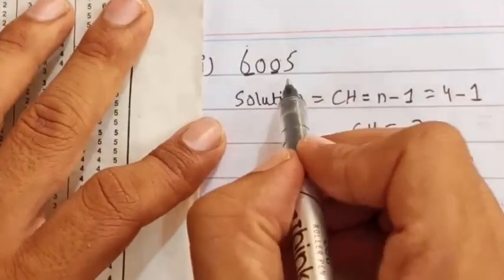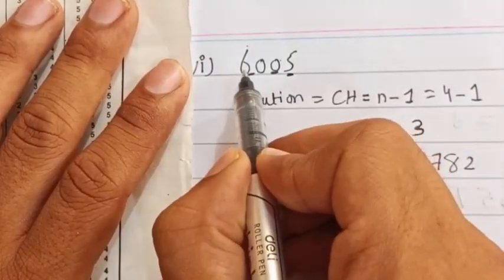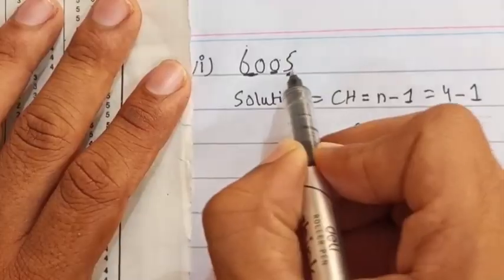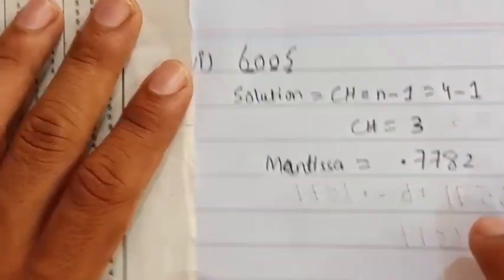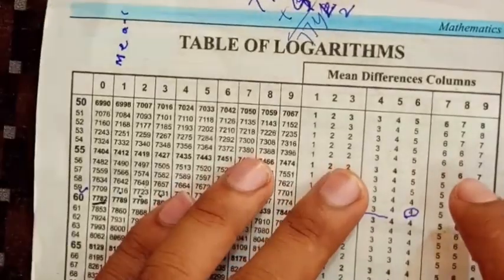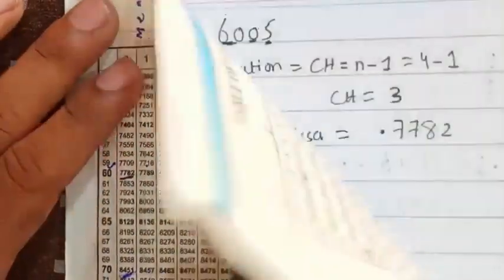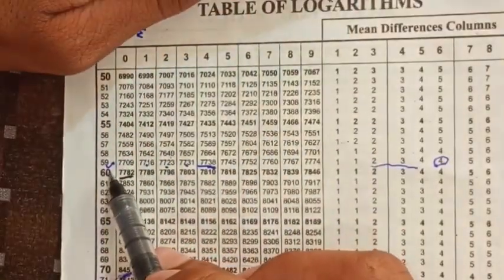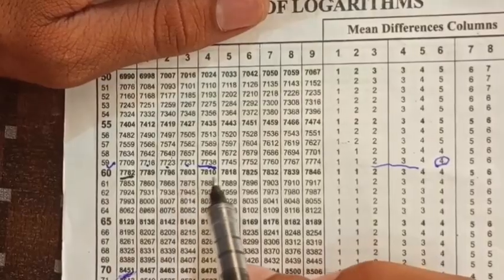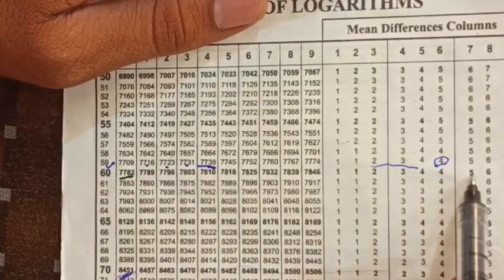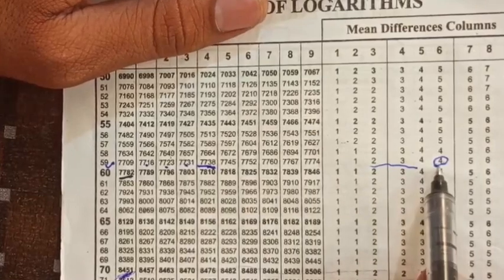So what is remaining? 5. Now I will check 60 and the mean difference column of 5. I'm supposed to check 60. See here, it is 60. So I'm supposed to check it in column 5. So it is column 5.